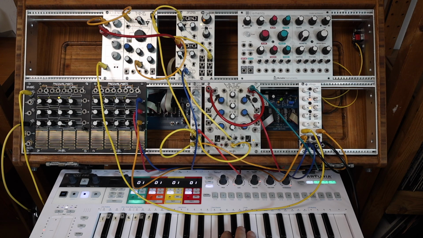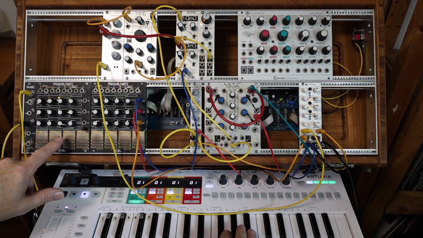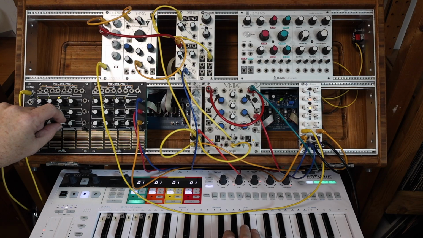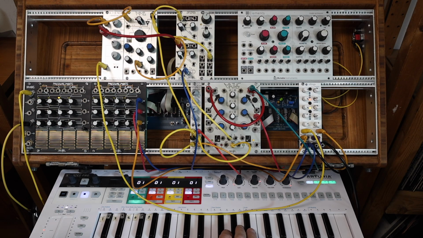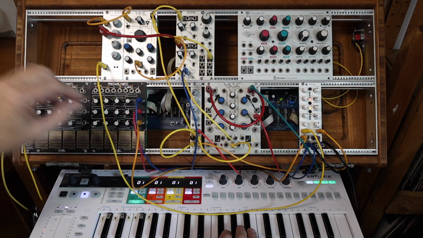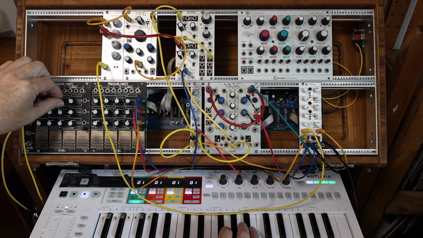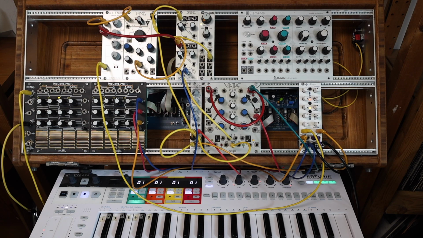So the bottom row of my pressure points is controlling the brightness, and the top row is controlling the shape control, which in the sympathetic string mode puts it through different pitches, octaves and fifths.